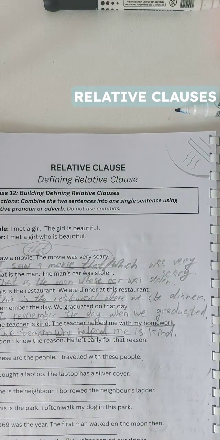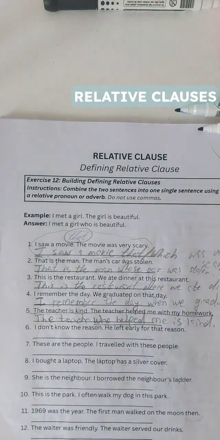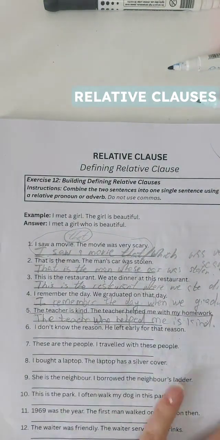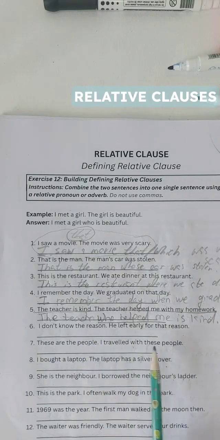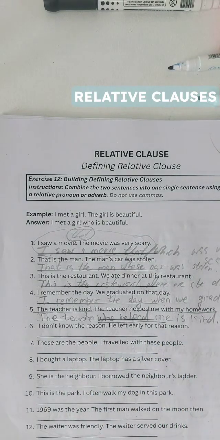Okay, let's carry on with the exercise 12. Number 6, I don't know the reason.